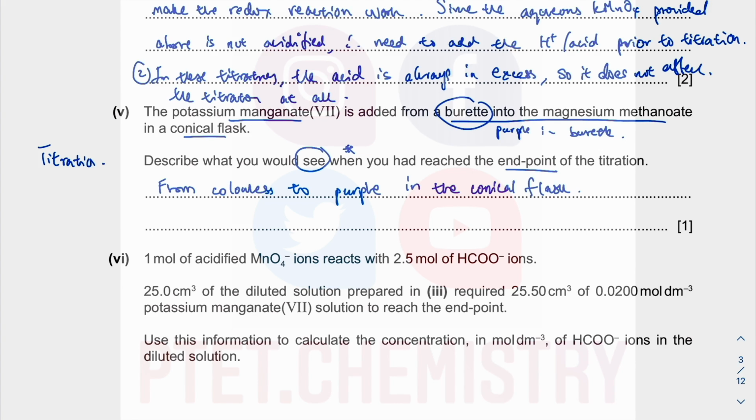In the conical flask, they don't ask you to explain, but essentially at the end of your reaction, you have the excess KMnO4 that will make it purple in the conical flask. But we also need to be very careful. This is very deep purple in the burette, so you don't really see deep purple in the conical flask because you only have one drop extra. Okay, so very light purple, or sometimes people will just see, like when you have a lot of colorless solution and you have one drop of the purple solution, you will see maybe I say very light purple.